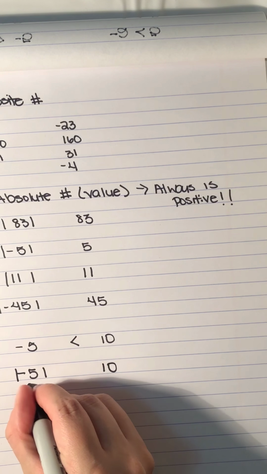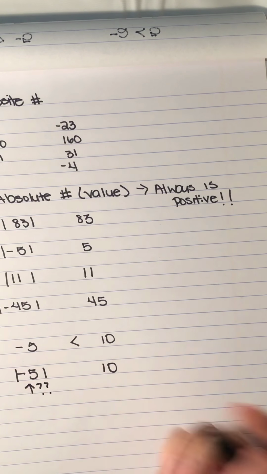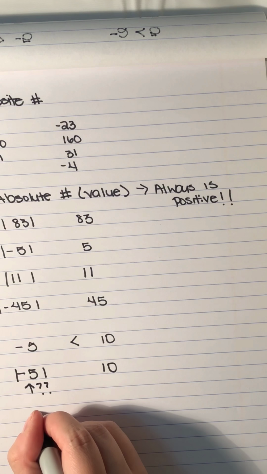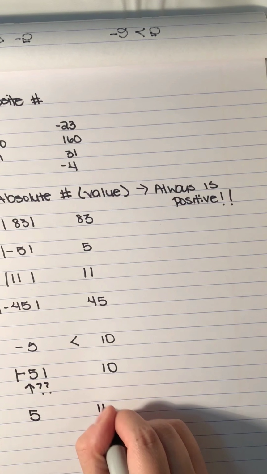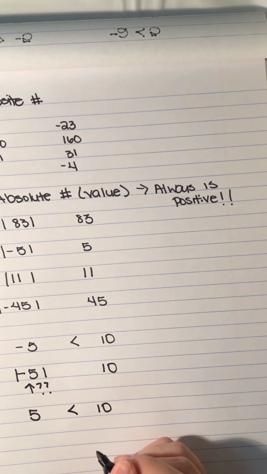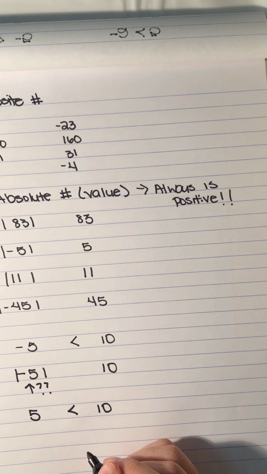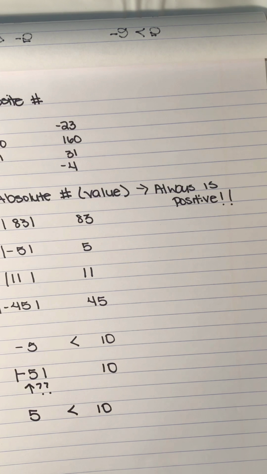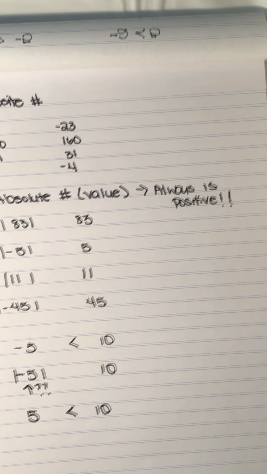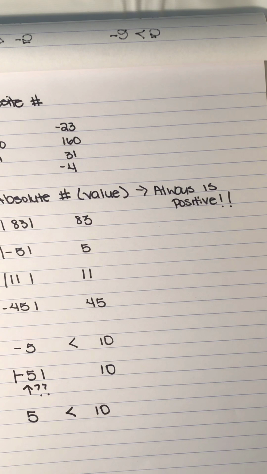Well, we know the absolute value of negative 5 is 5. Remember, absolute values are usually positive. So what's the bigger number, 5 or 10? 10. So 5 is less than 10. The open mouth is facing the number 10. Remember, Pac-Man always wants to eat the bigger number.